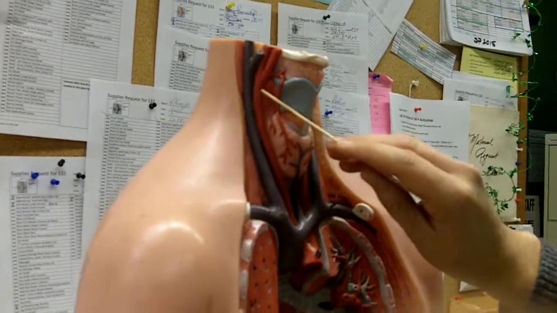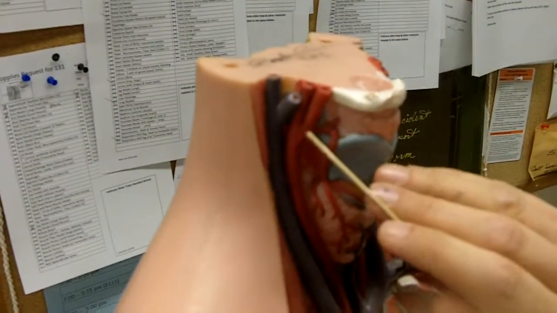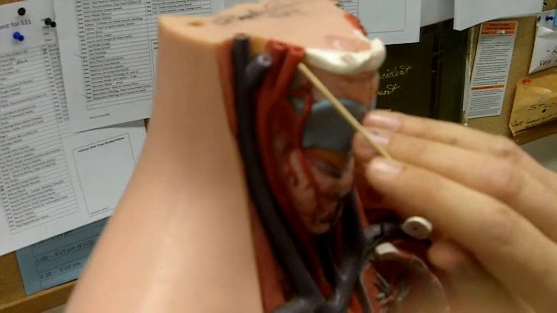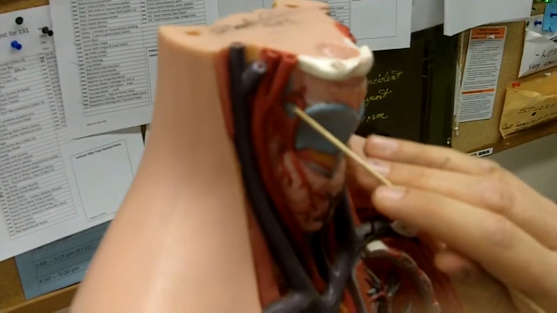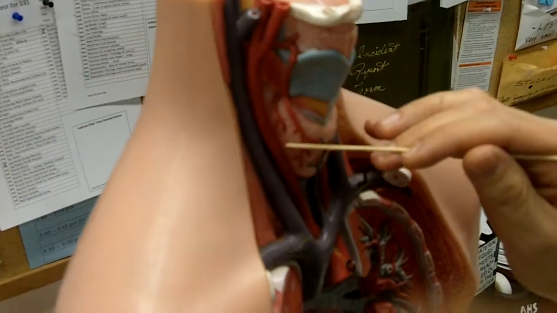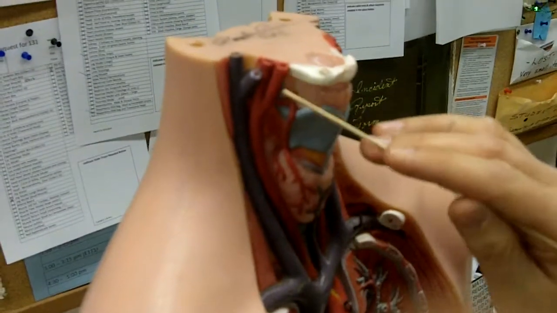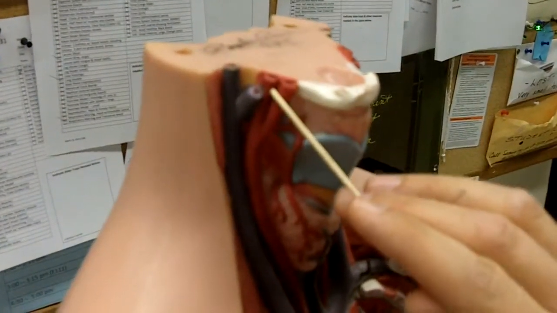The right common carotid is going to give off two vessels. It's going to give off this vessel and this vessel here in red. This is going to be the right external carotid, and how do I know that? It's because of this vessel right here, which comes off of it. And you know that that has to be superficial. It's not going to the brain, so it must be the external carotid. Therefore, this one must be, by process of elimination, the internal carotid.